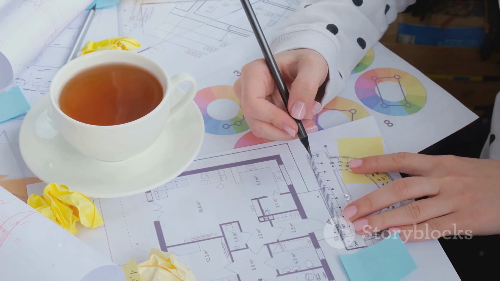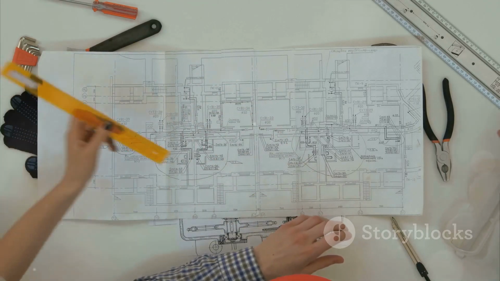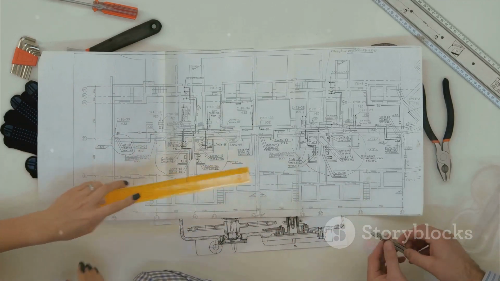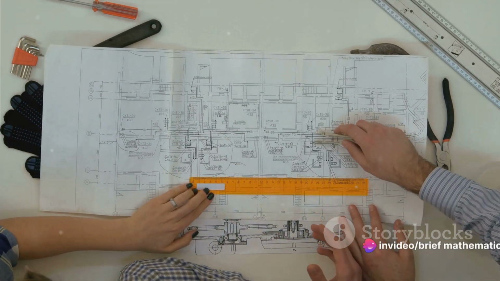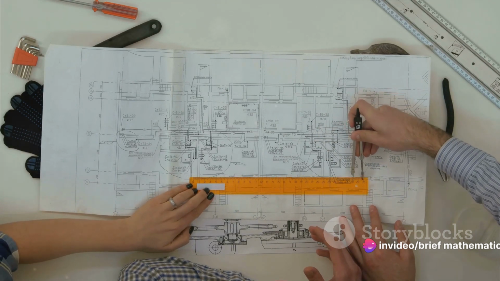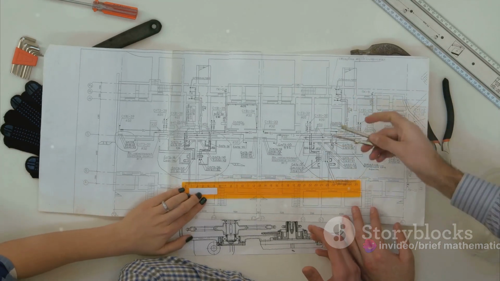For instance, when constructing a building, architects use this theorem to make sure the foundation is square. By measuring the diagonals of the foundation rectangle, they can verify if all angles are right angles, ensuring structural integrity.